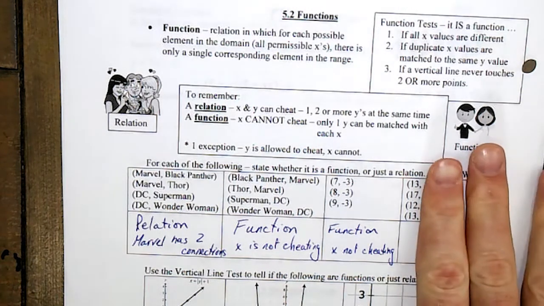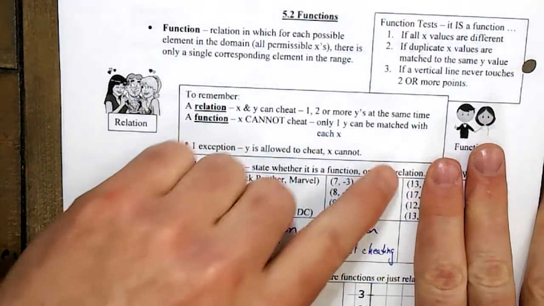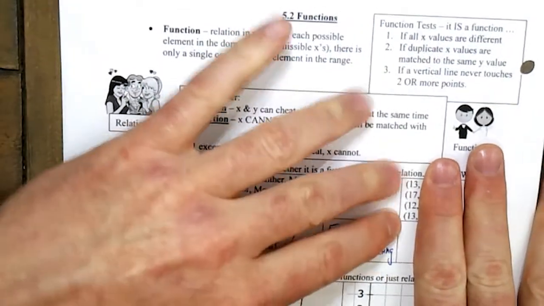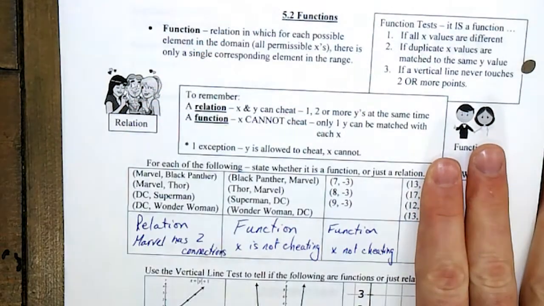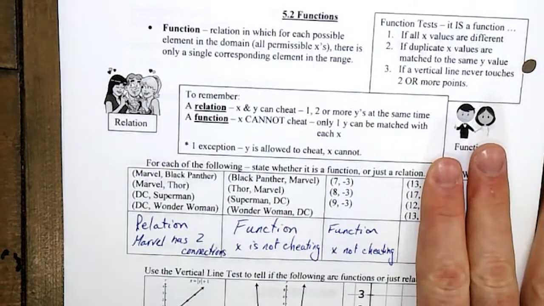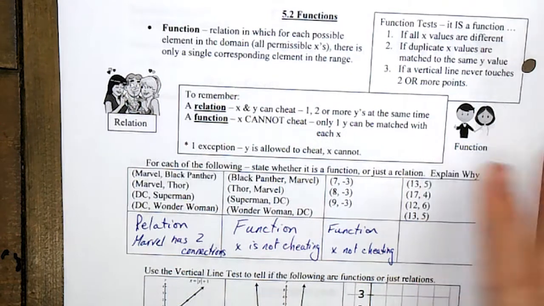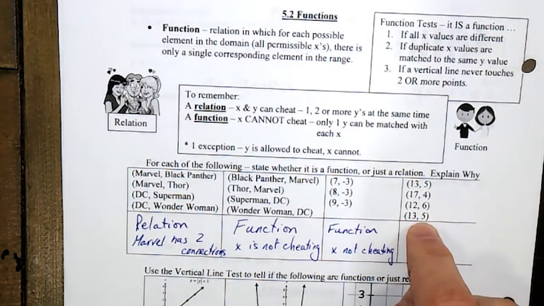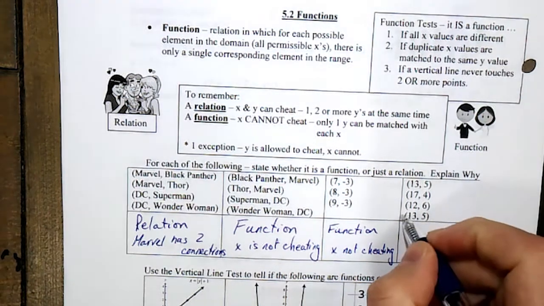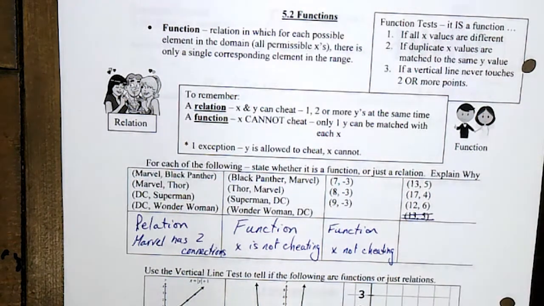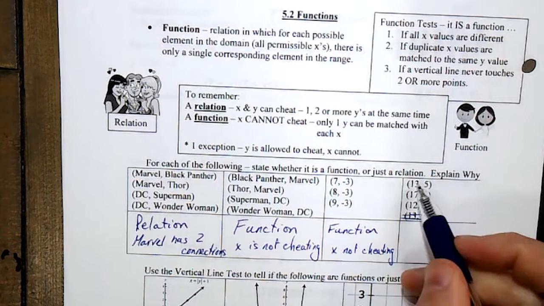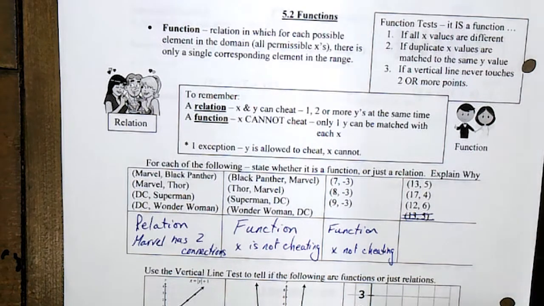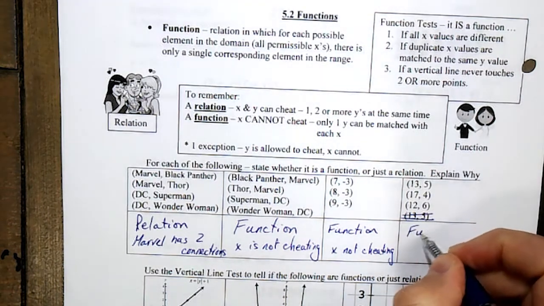And finally, this one, I'm going to look at it. I've got 13, 17, 12, and 13. Right away, I see there's 2 13s. I need to check if it's cheating. And I've got 13 and 5. Oh, wait a second. 13 and 5. It's the same point. So I don't even need this because it's a repeat. And once I get rid of it, there's no cheating. 13 is only with 5. This is a function.